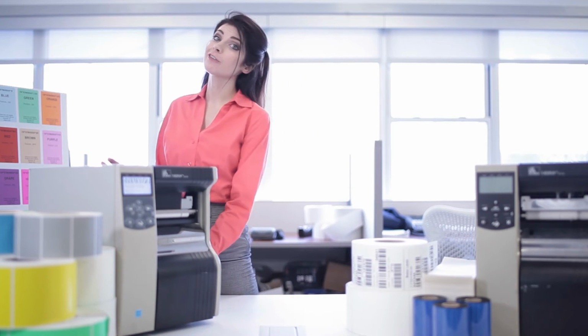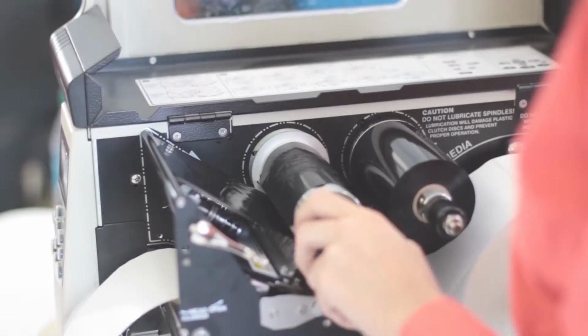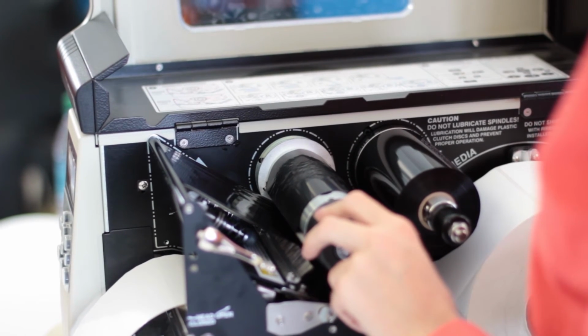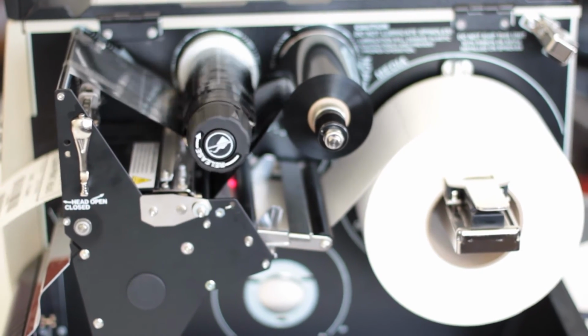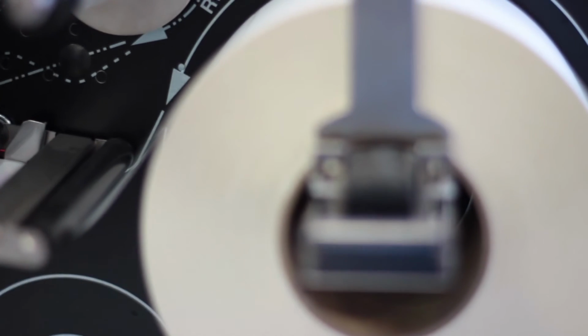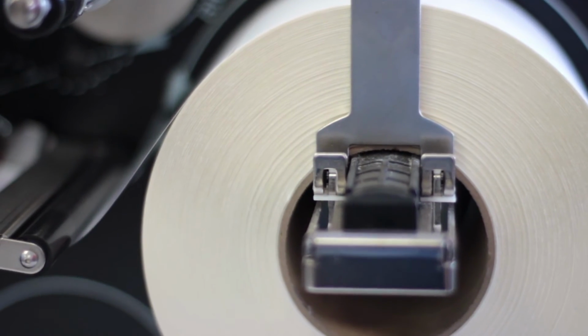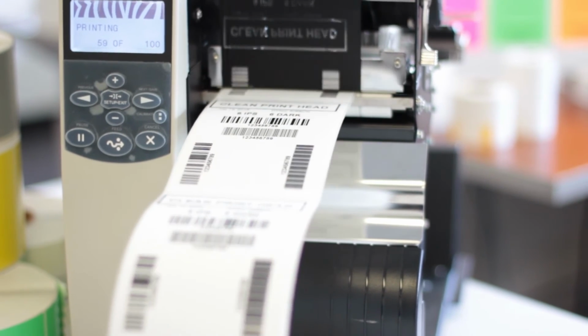Now let's take a look at how thermal transfer labels differ from direct thermal labels. Thermal transfer labels require a wax or resin ribbon in order to print. Heat is applied to the ribbon through the printhead, which then transfers the image to the thermal transfer media. Some benefits to the thermal transfer labels are that the images are precise, durable, and scratch resistant, and ribbons come in a variety of colors so that you're not just limited to black ink.